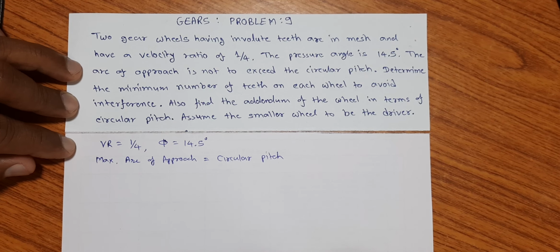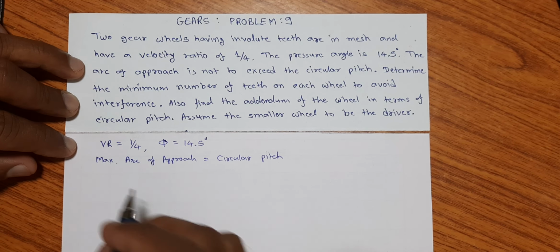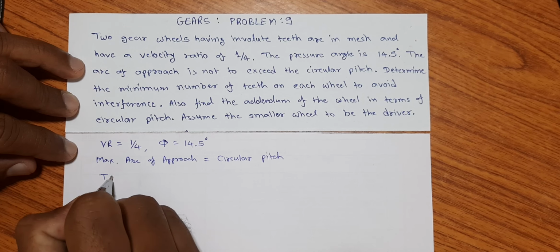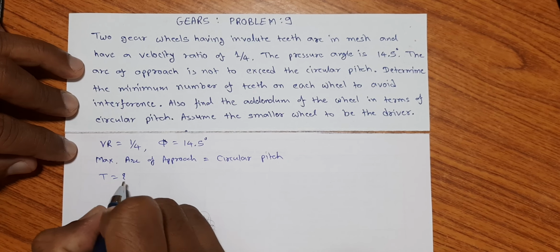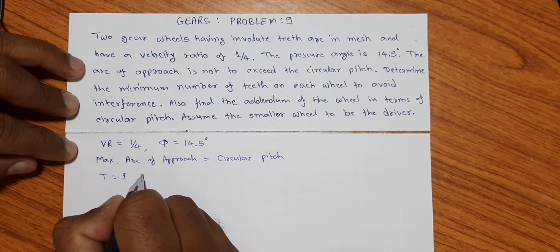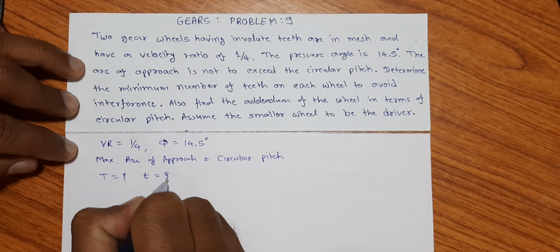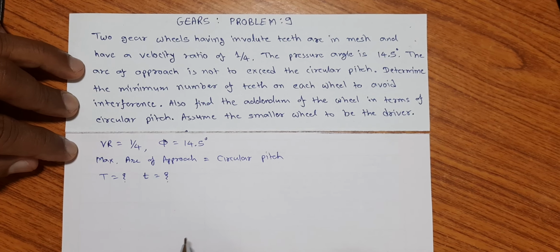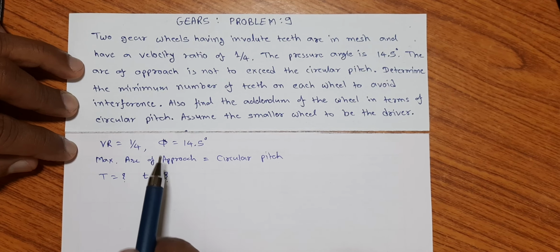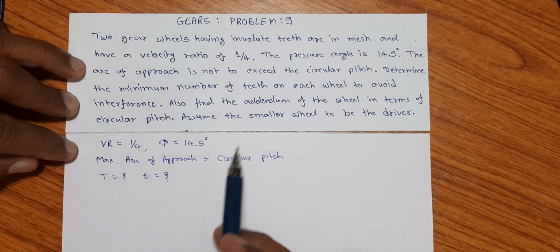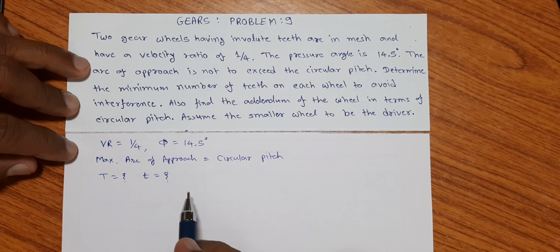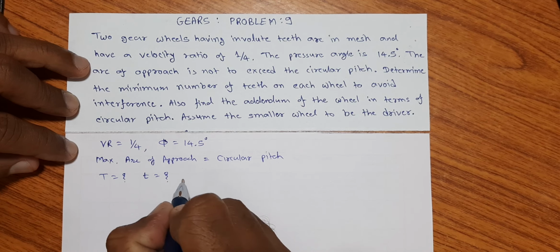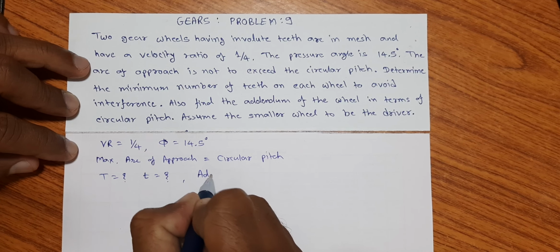Determine the minimum number of teeth on each wheel. So we have to find out T, that is number of teeth on gear, and small t, number of teeth on pinion. Also we need to find out addendum of the wheel in terms of circular pitch.